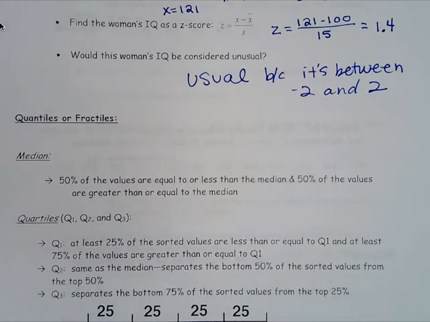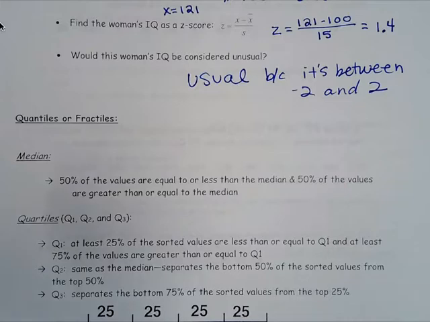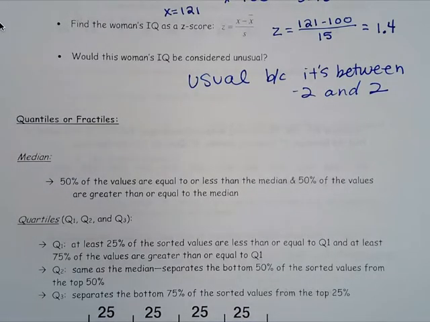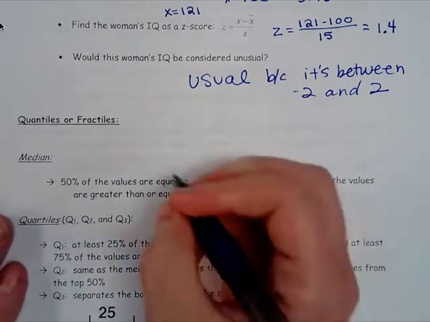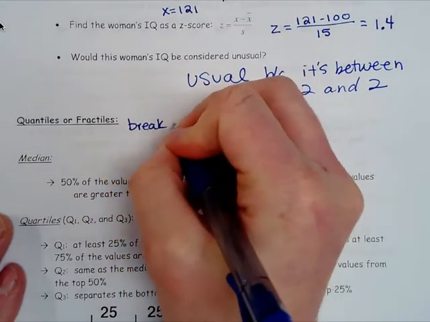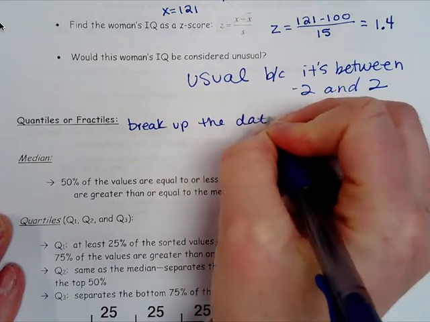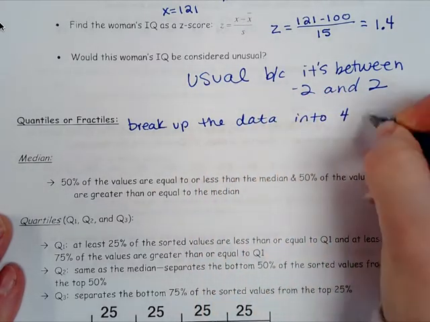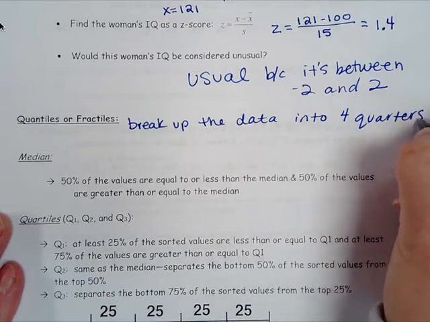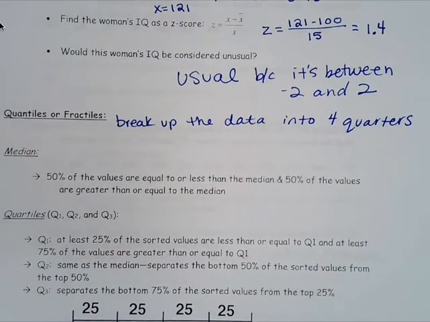Let's look at quantiles or fractiles. What we are going to do with quantiles is break the data up into 4 quarters. This is going to help us draw a box plot, a box and whisker plot. It's probably been a while since y'all have seen that. I think I taught it in 8th grade, 7th grade, and 6th grade, so middle school was probably the last time you've seen this.